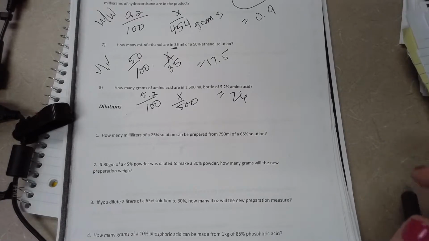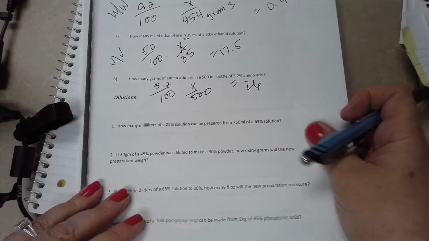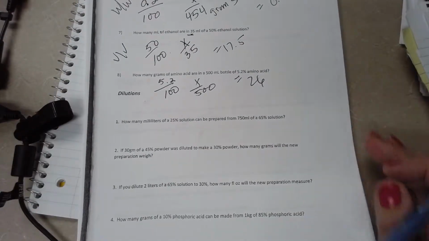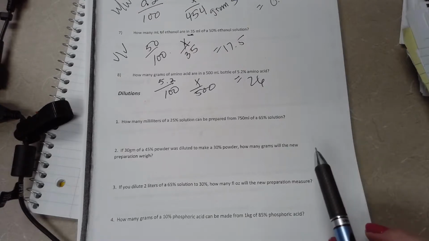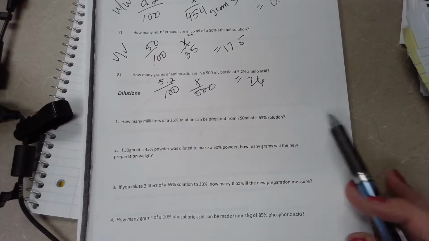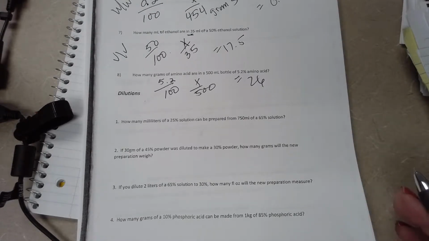Okay, the next type of problem is a dilution, and at some point you're going to ask yourself, with these two types of problems and then the one in the next chapter, how do I know which one to use? Sometimes that can be difficult, but if you start trying to set up the problem one way and you realize, wait a minute, I don't have enough information to do that, that's when you know you can switch gears to the next way.